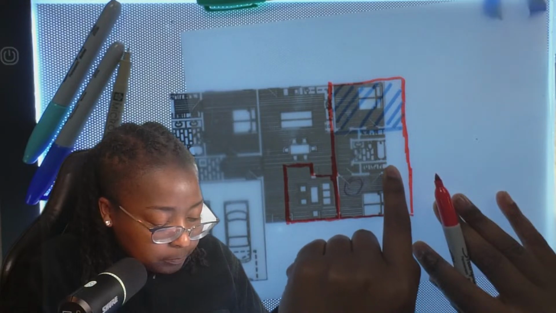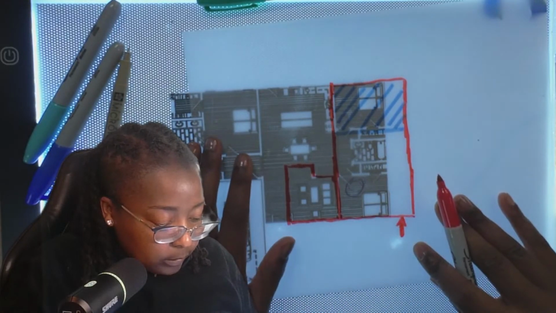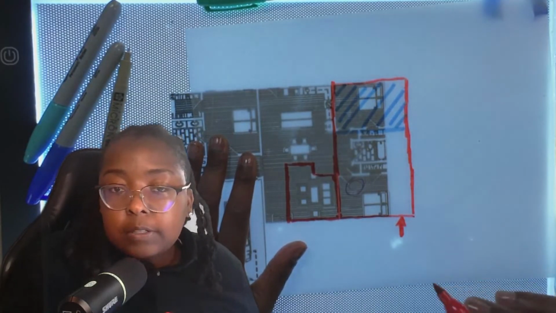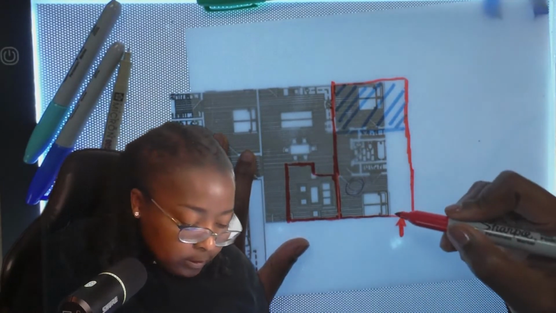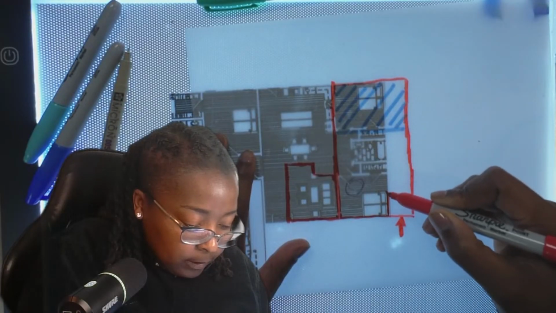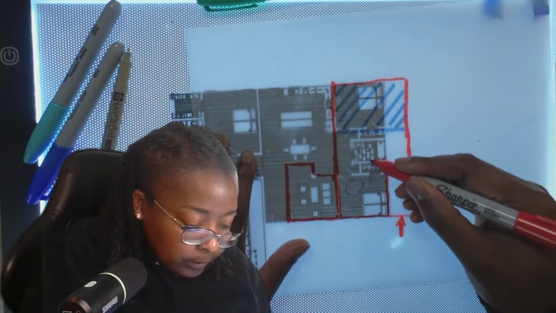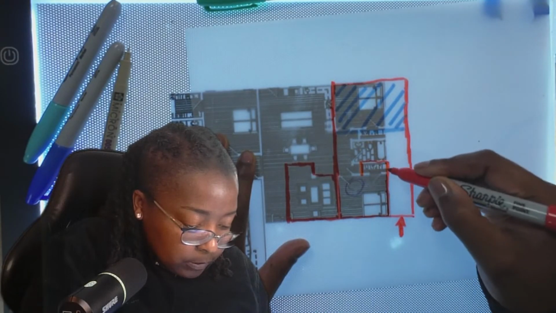I think I like that one. So that way there's a level of entrance and stuff like that.